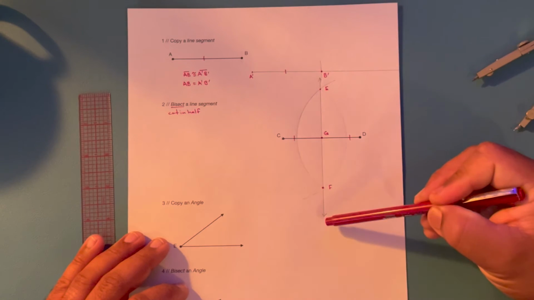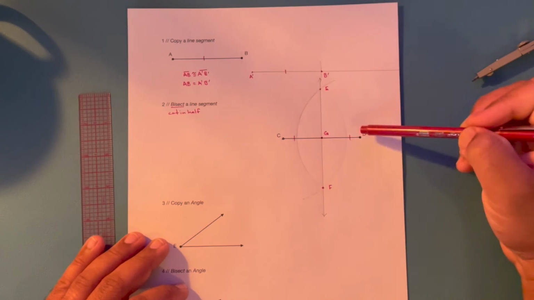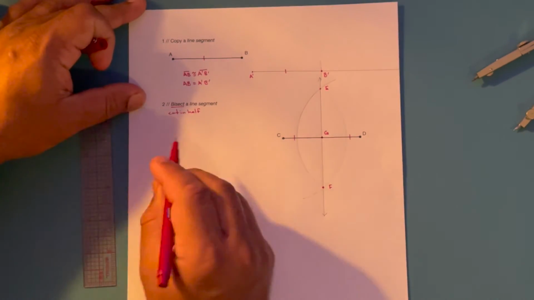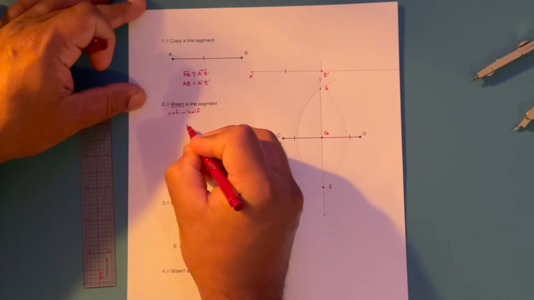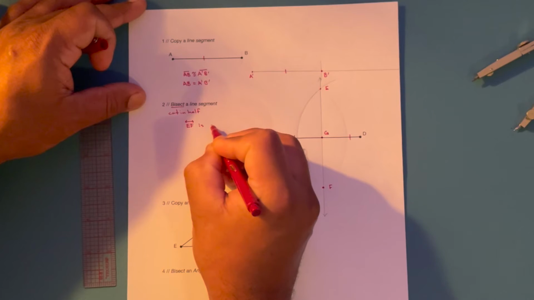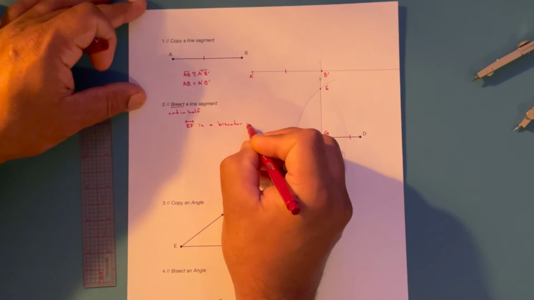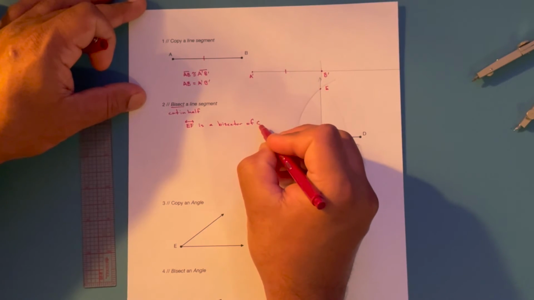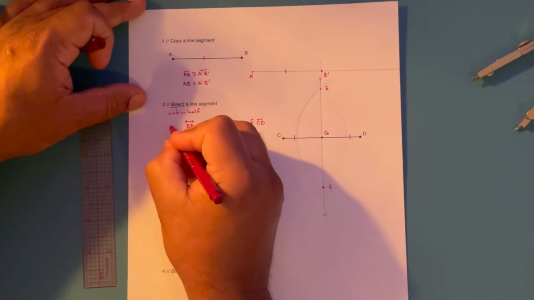Okay, so what happened? This line came in and cut this in half. It's called a bisector. So how about I write that down? So I have line EF is a bisector of CD, and it cuts CD in half. So that's definitely one thing that I know.